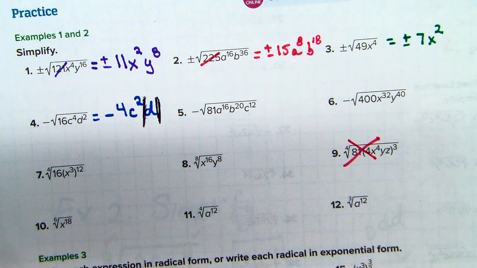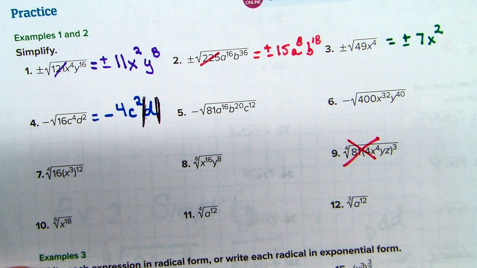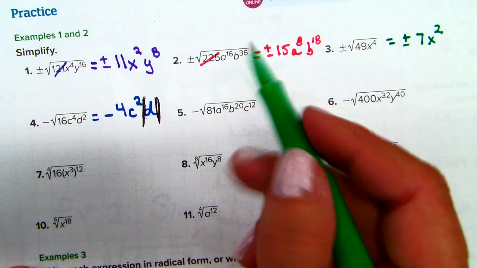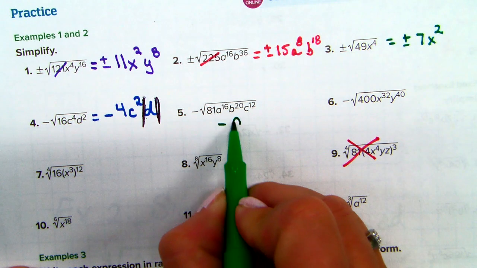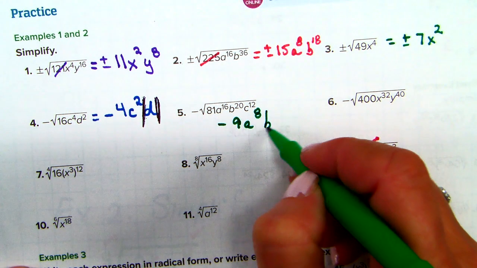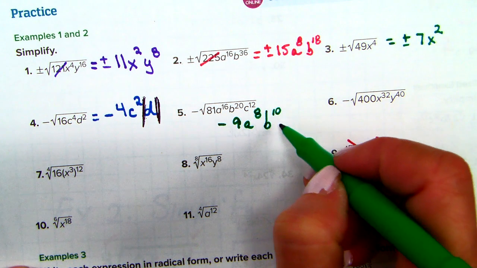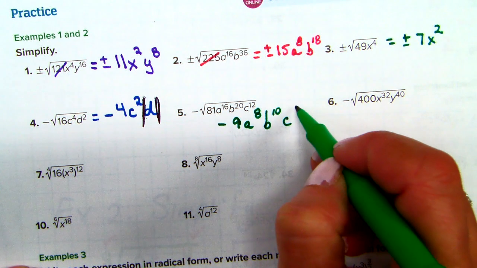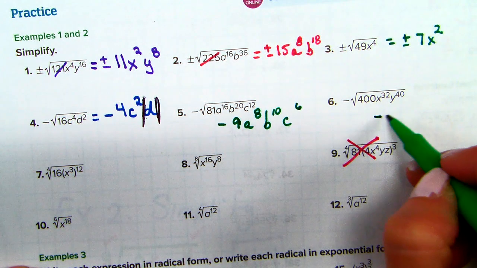All right, I'm just going to fill in the rest of the key. Guys, don't just copy it. You're not going to learn. You might get perfect credit on your homework, but you're not going to pass quizzes and tests. So be smart. Don't copy.